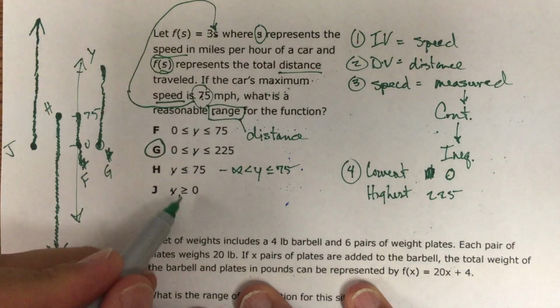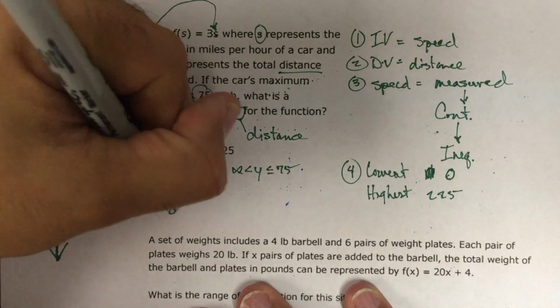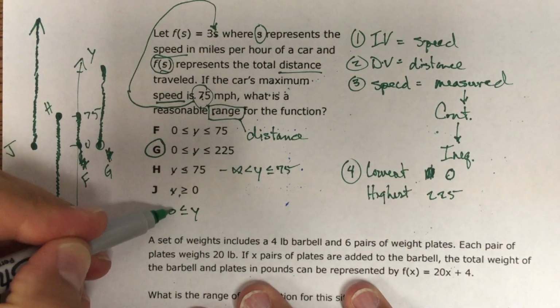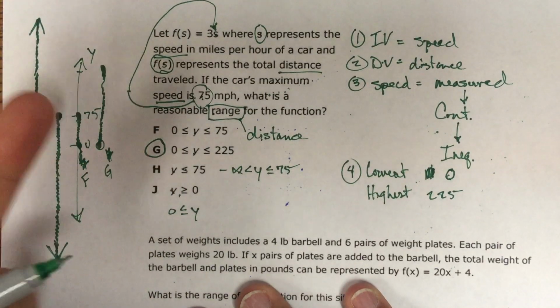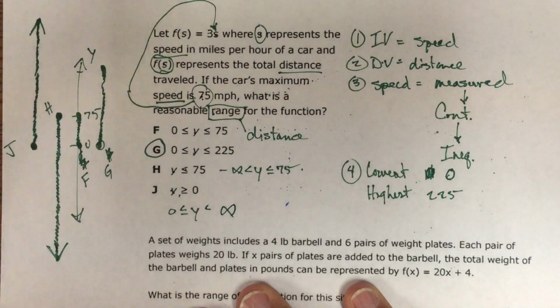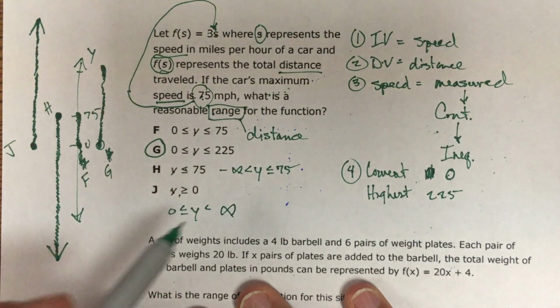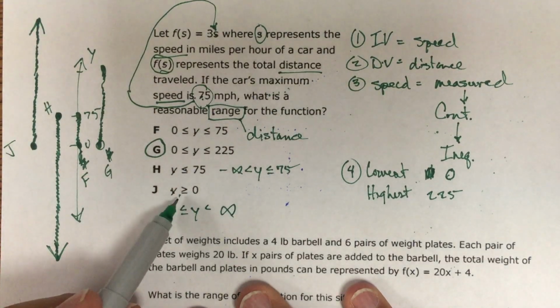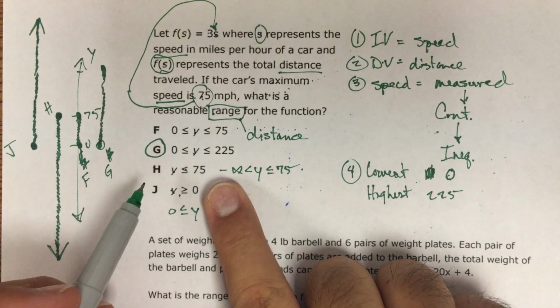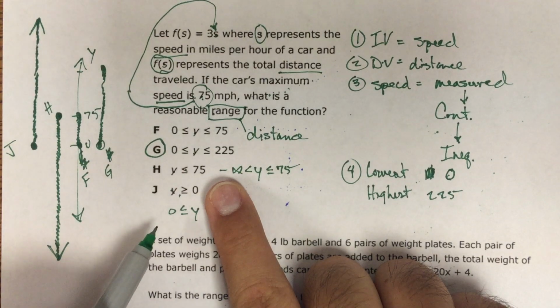So I could rewrite it. Remember, if I flip it over, it would be 0 less than or equal to y, less than positive infinity. These two mean exactly the same thing. I just flipped it over. So sometimes you'll see it written where they'll just leave off the infinity because you're supposed to know that it's just not going to stop.